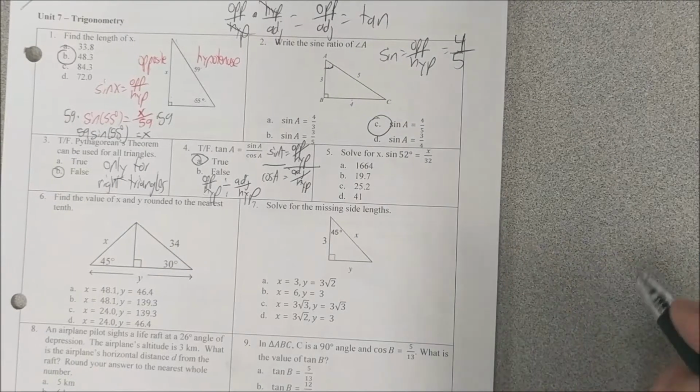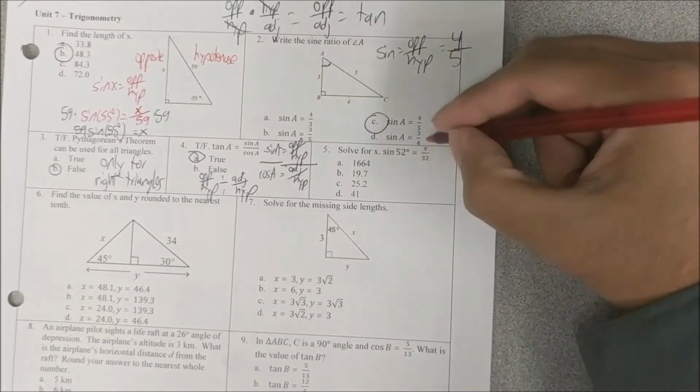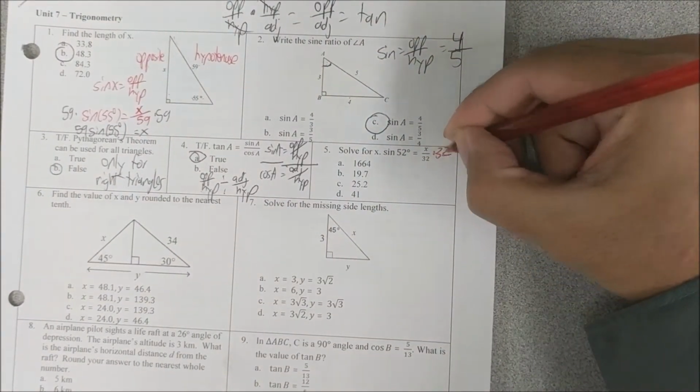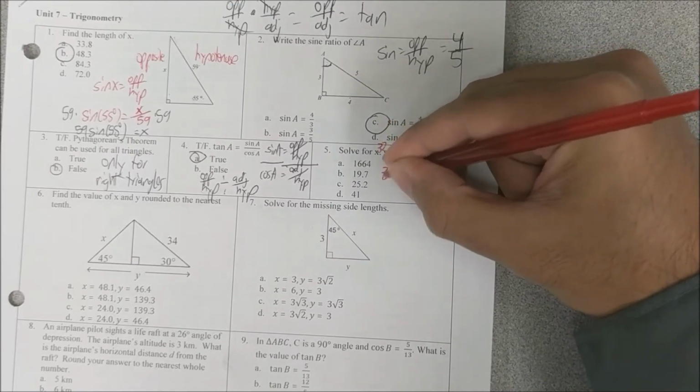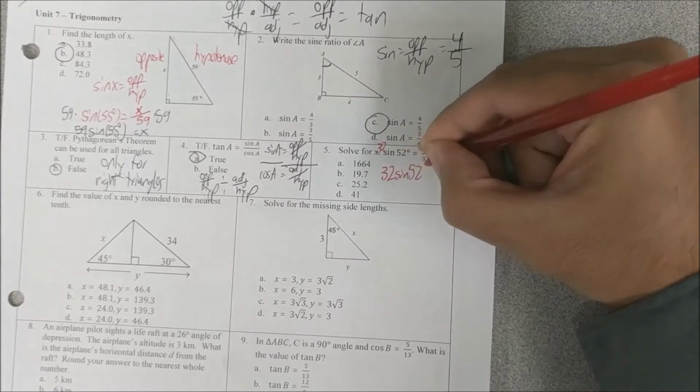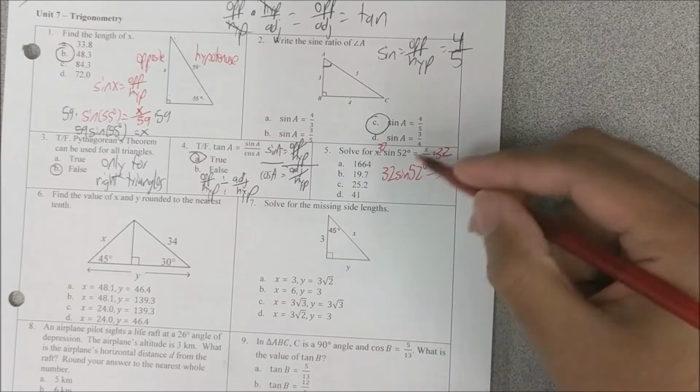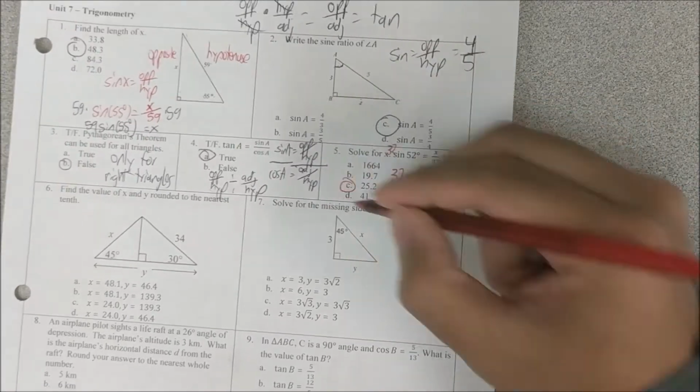Solve for x. So we want to get x by itself, multiply both sides by 32. So 32 sine of 52 degrees equals x, and then you type this into your calculator to get C.